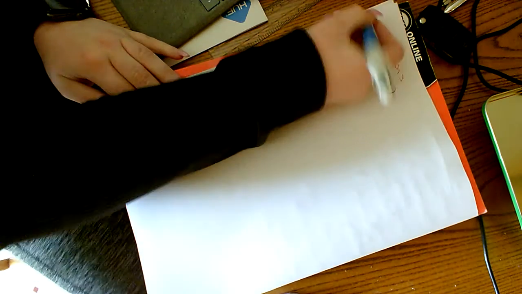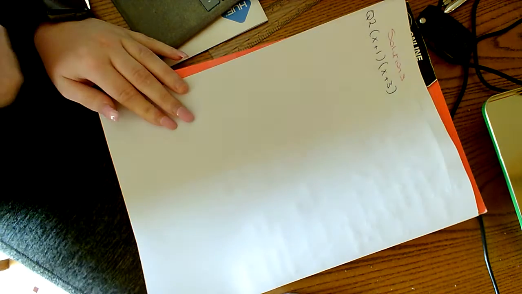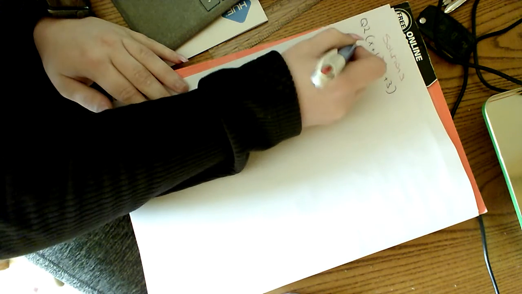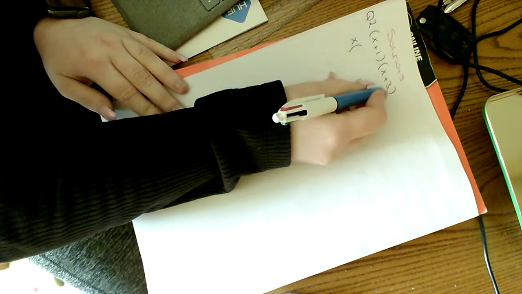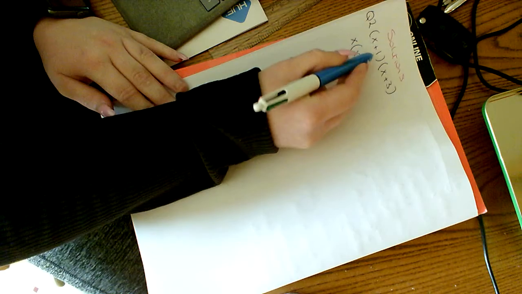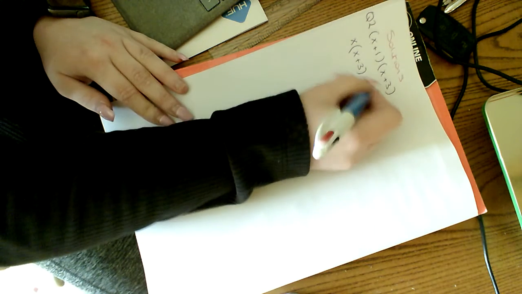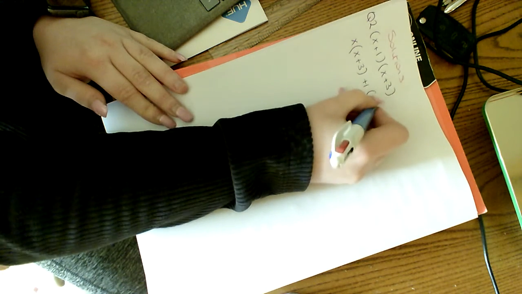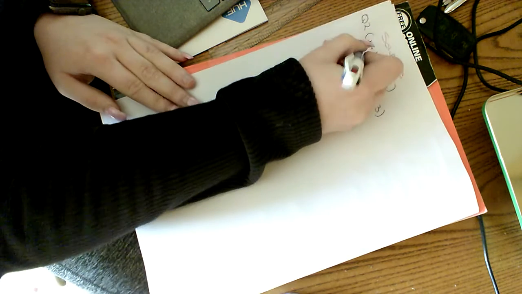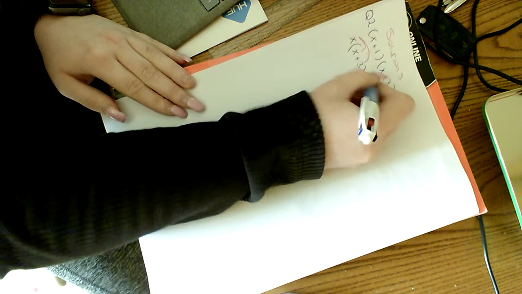So the first thing that you have to do in this type of question is you have to split your brackets. Okay, so you take the first term, which is x, and multiply it by everything in the second bracket, x plus 3. You take your second term, which is plus 1, and multiply it by everything in the second bracket, x plus 3. Then I need to draw my arrows, okay, so I'm going x by x, x by 3, 1 by x, 1 by 3.